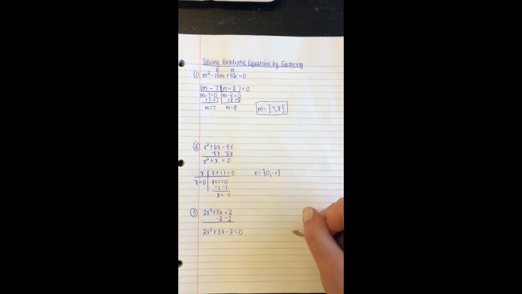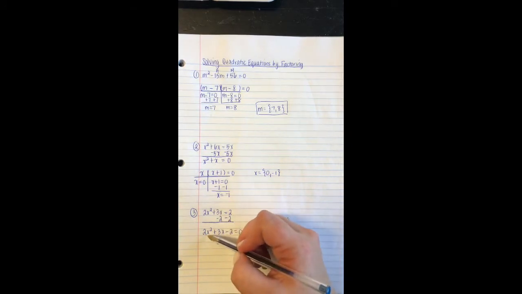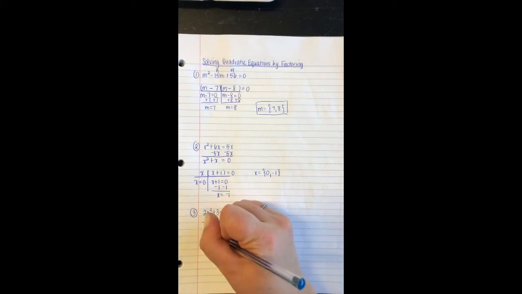You'll notice that in this case, I have a trinomial, but I unfortunately don't have a GCF that's going to remove that 2 in front of the x squared, so it's a tricky trinomial. So remember, for tricky trinomials, we want to turn this into a factor by grouping problem.